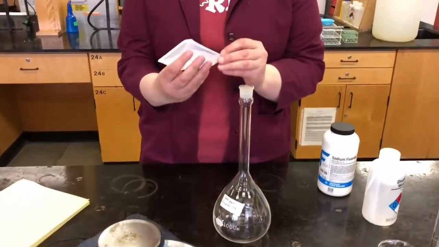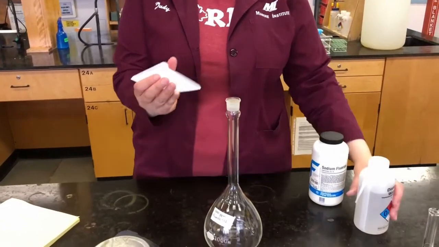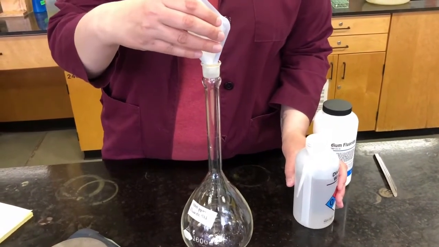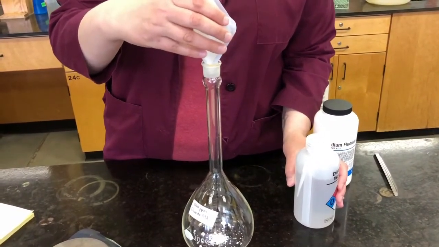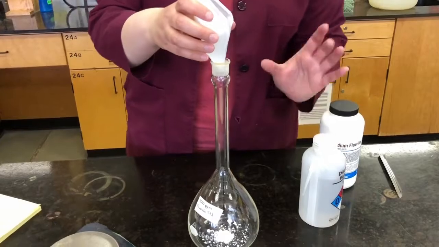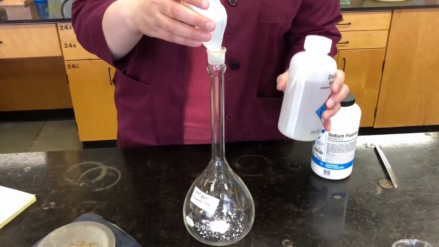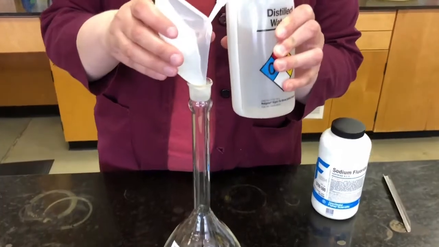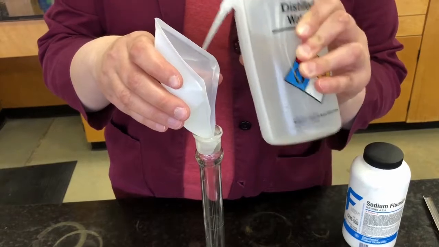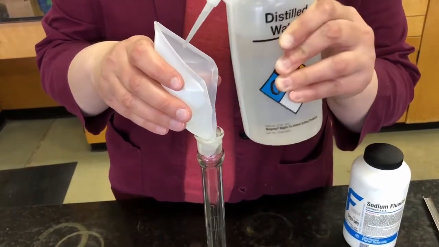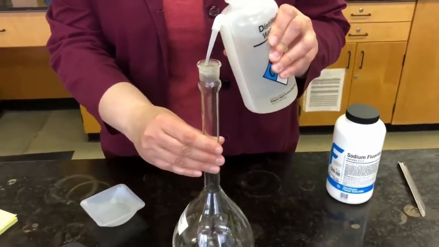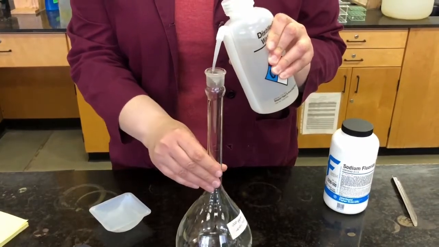So these weigh boats make nice little funnels if you just fold them like this. Then you can add your powder to your volumetric flask like this. Now again, we want to have very precise control of the amount we're adding. So in case there's any little particles left in my weigh boat, I'm going to take some water and rinse out that weigh boat so I make sure all of my compound is in my flask. And then when I have all of that done, I'm also going to rinse down the edges of my flask to make sure it's all in the solution.